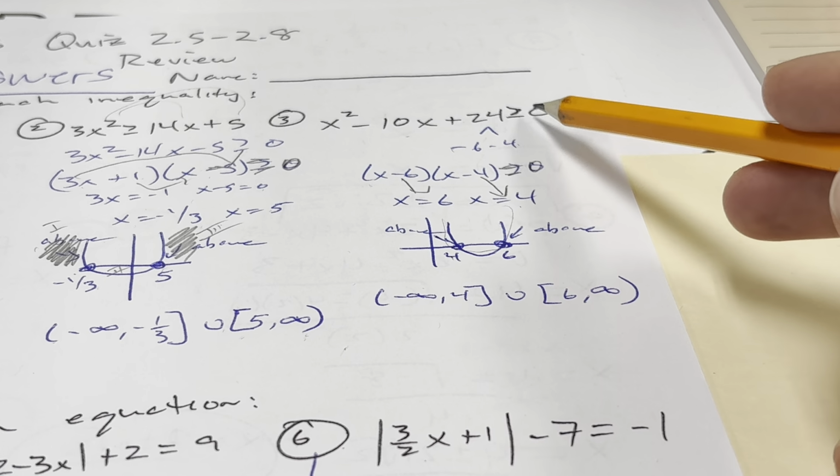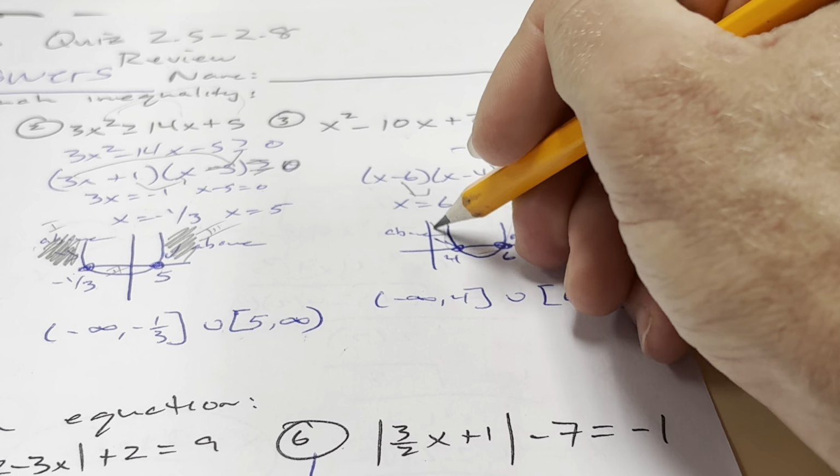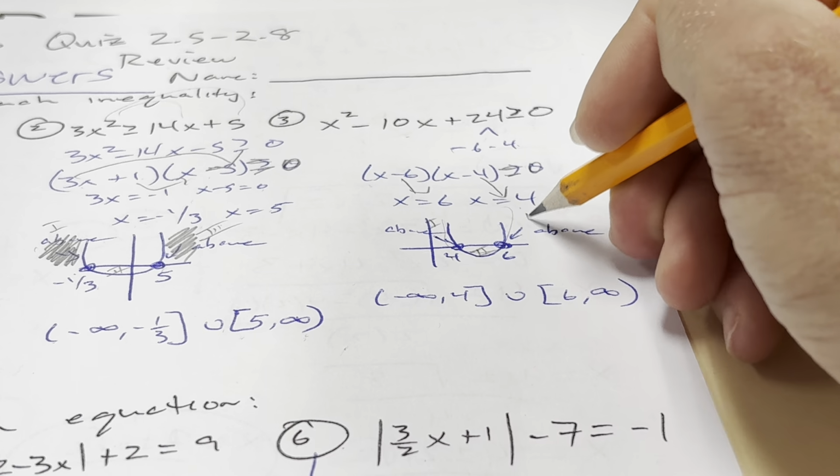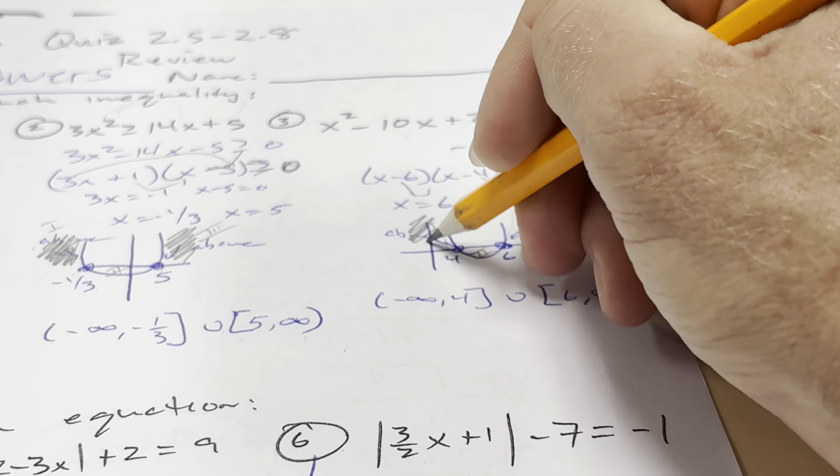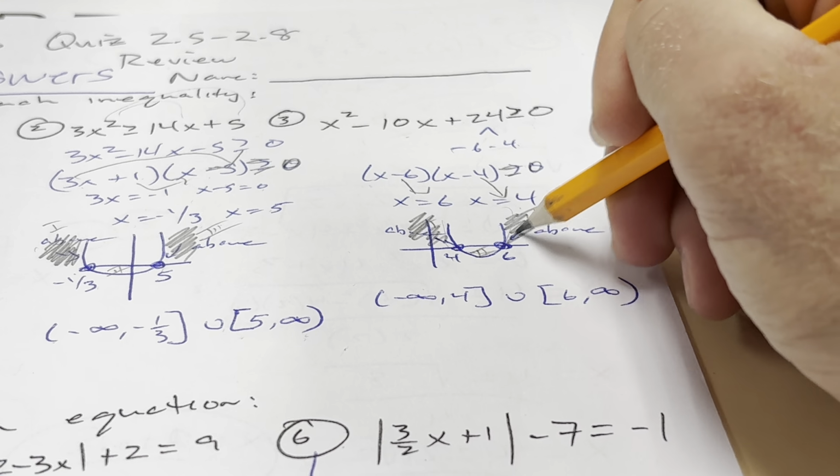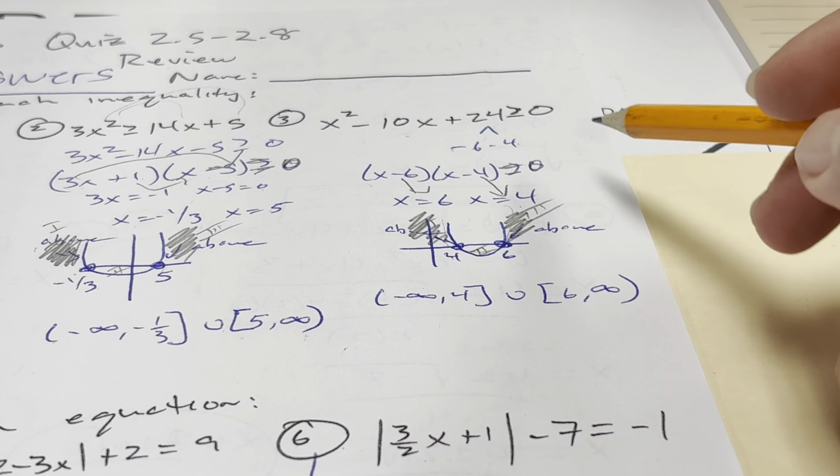All right, again, it says greater than or equal to. So I have region 1, I have region 2, I have region 3. It's above the x-axis here and in that region, okay?